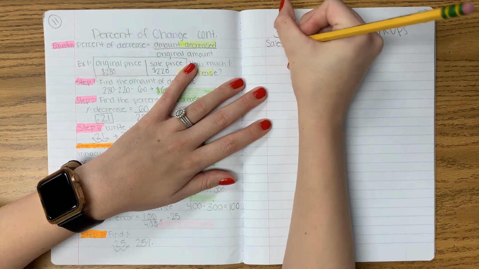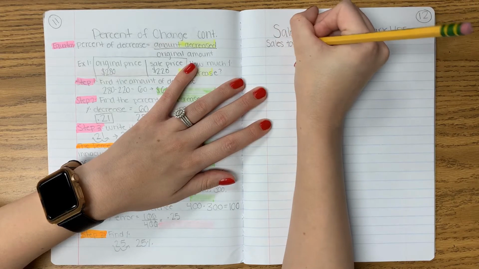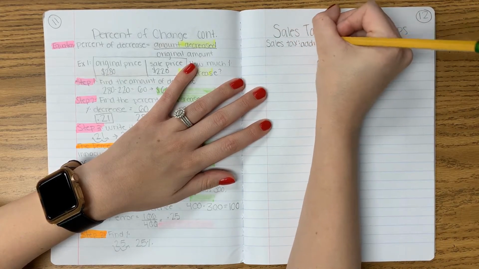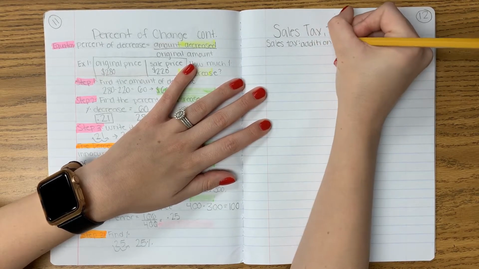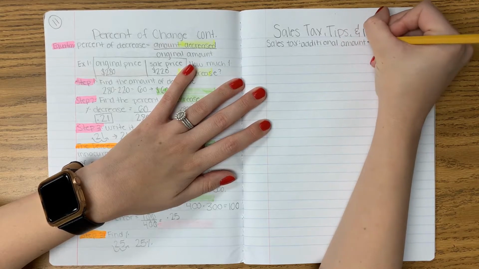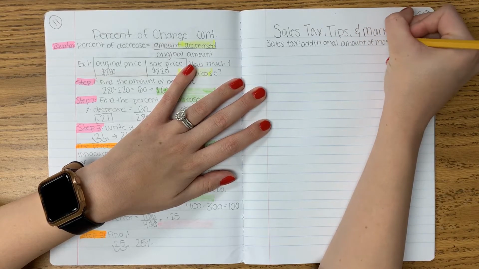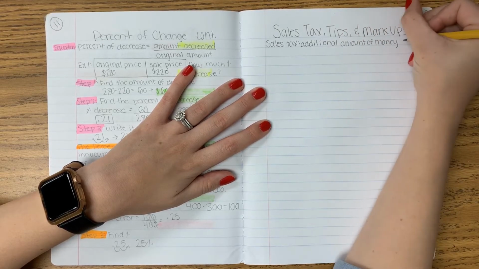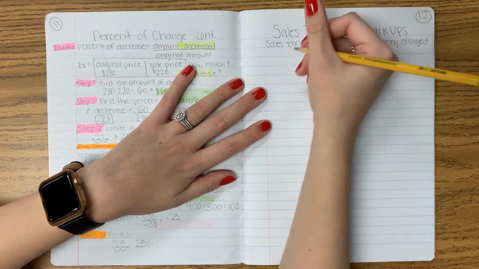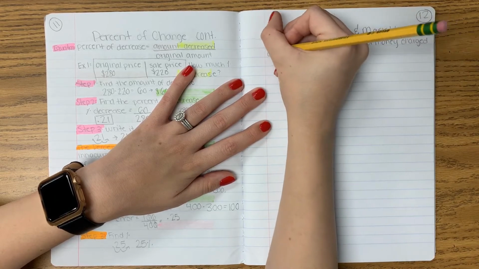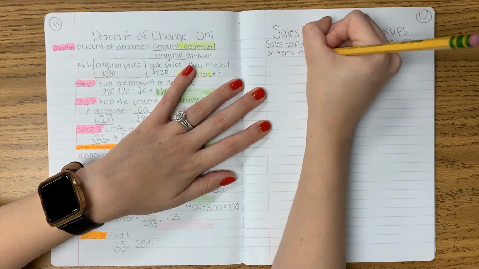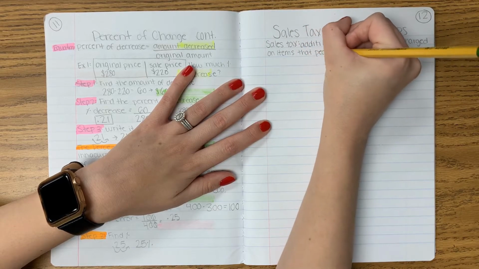So sales tax. What sales tax is, it's an additional amount of money that's charged on items that people buy.